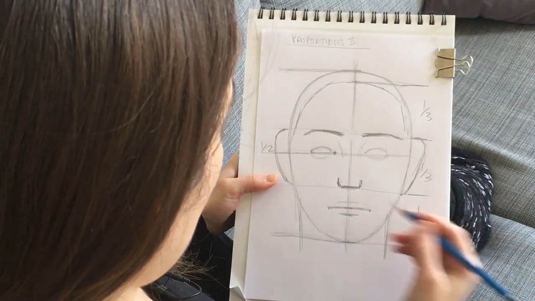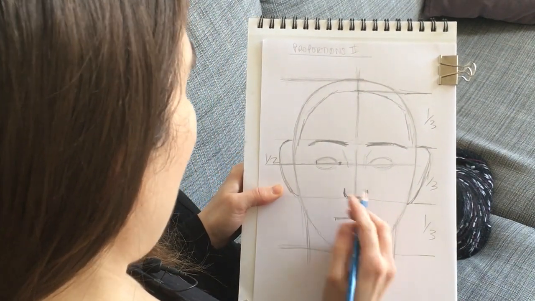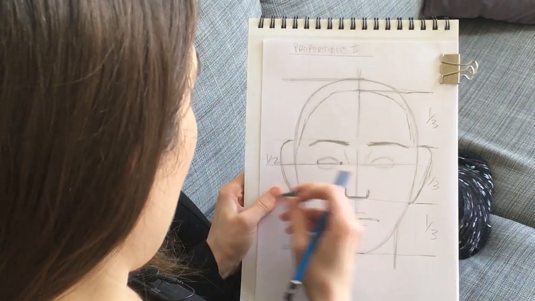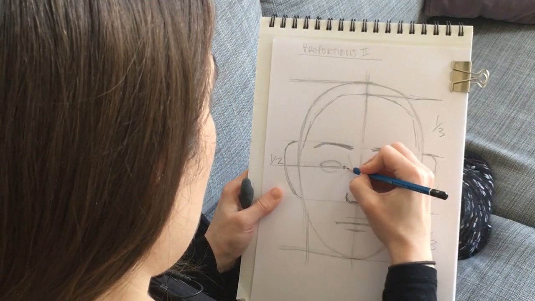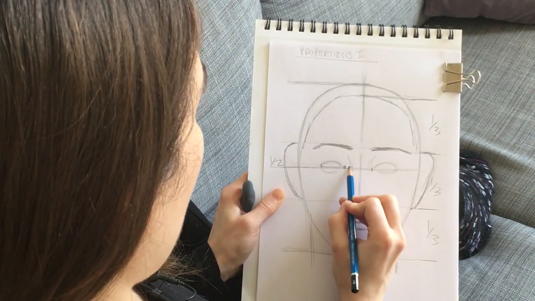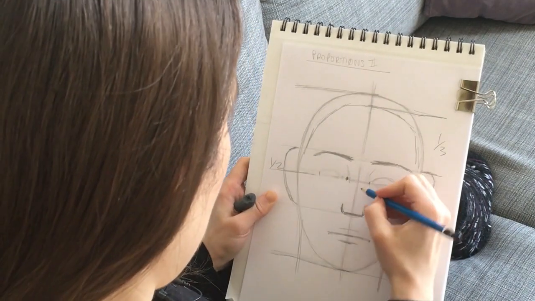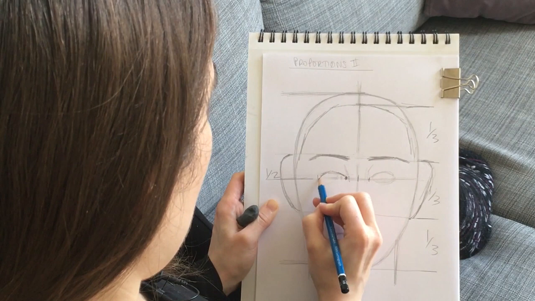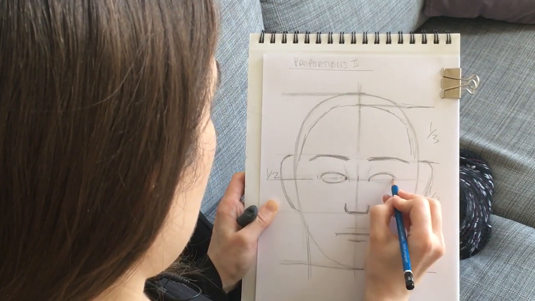A couple quick tips about some of the statistical averages of feature placement, which I don't really use that much in sculpting, but if you want to play with it a little bit here, you can. Generally the eyes are about an eye width apart from each other. So let me move that one over. I just threw it in there quickly. That's my center point. Then maybe this eye is going to actually be over here. This eye is going to be over here.